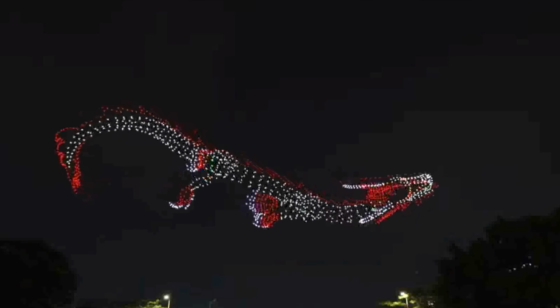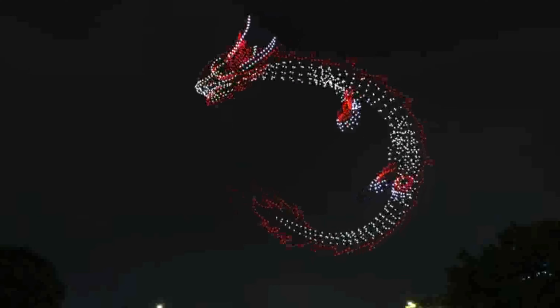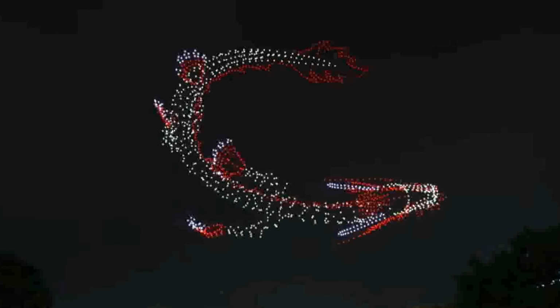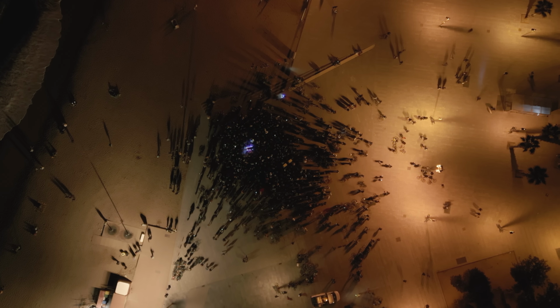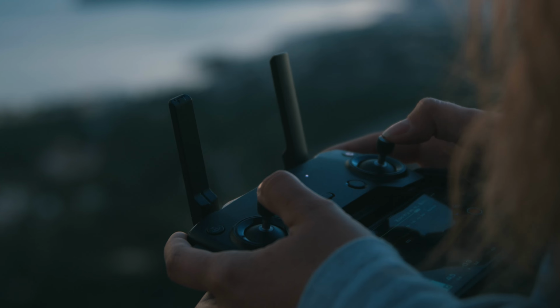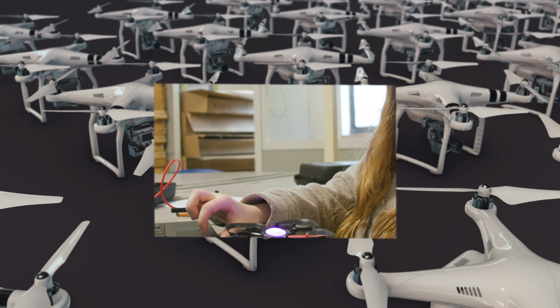Take a look at this. Drones painting in the night sky. How do all those drones fly in sync with each other to create the three-dimensional image of a dragon flying through the air? Clearly, there are not hundreds of pilots each flying one of the drones. More likely, each drone is flying a pre-programmed flight path after all being launched at the same time.